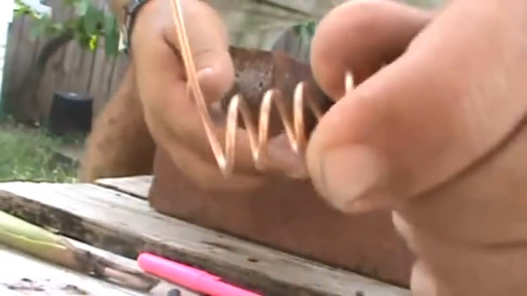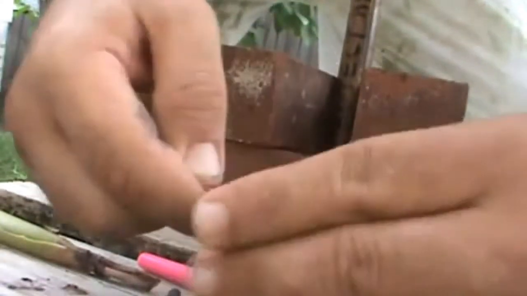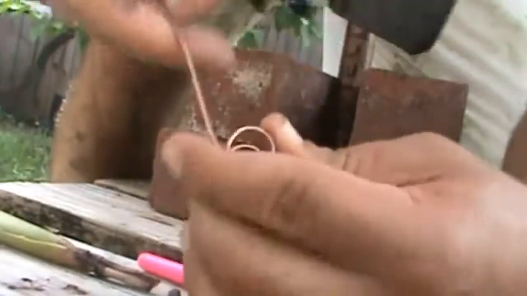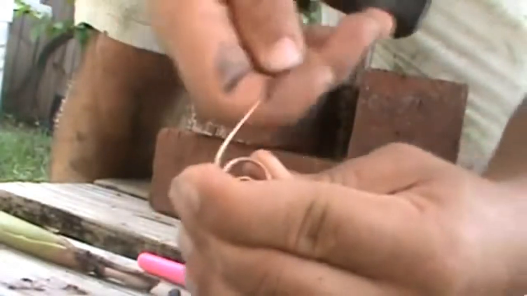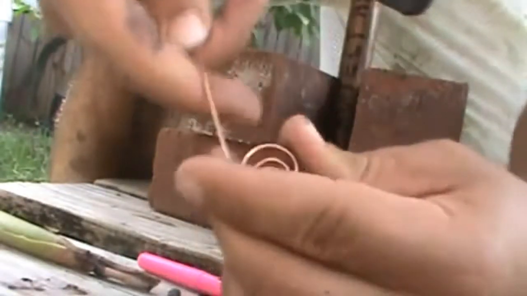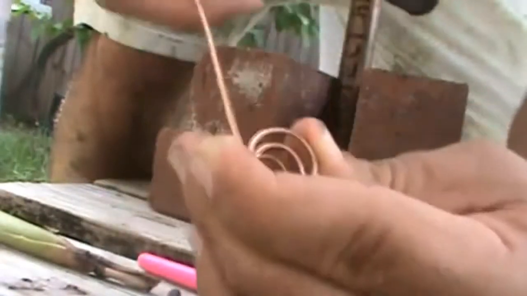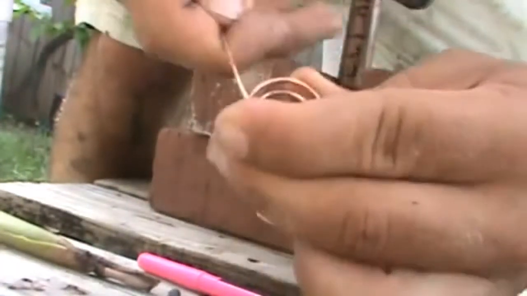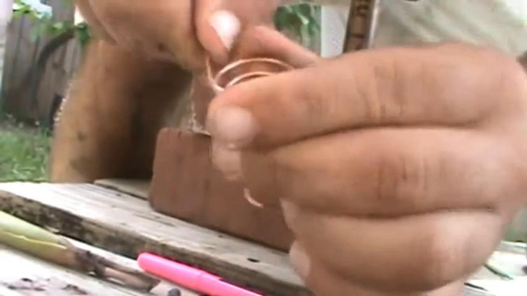I took it off. Now I start twisting it by hand. Hopefully you can see what I'm doing here. I start just rolling it like this by hand. And what I try to do is make it get a little bit bigger each time I go around. A little bit bigger each time I go around. A little bit bigger.